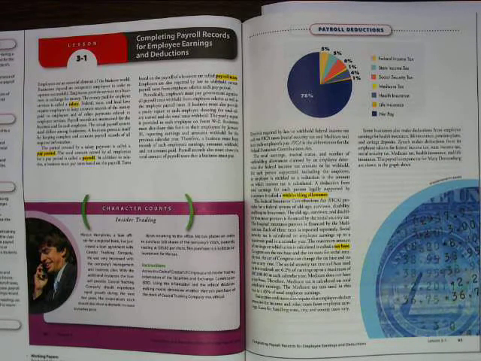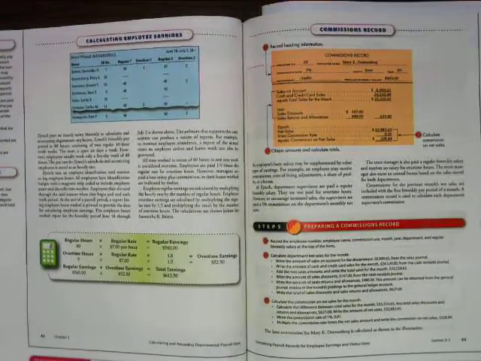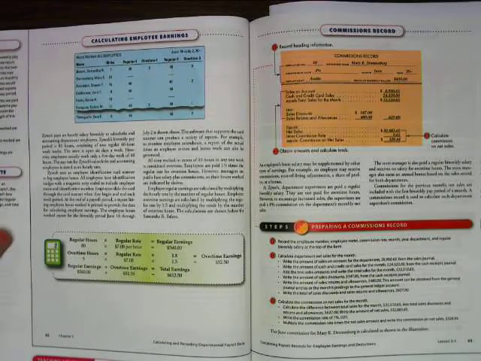In addition to taxes, employers also make deductions for employees' health insurance, life insurance, pension, savings deposits, things like that. So as a business, we're required to take care of that for them as well. All these different withholdings and allowances can have a huge effect on the amount of money a person actually gets to take home. Flip over to page 62.